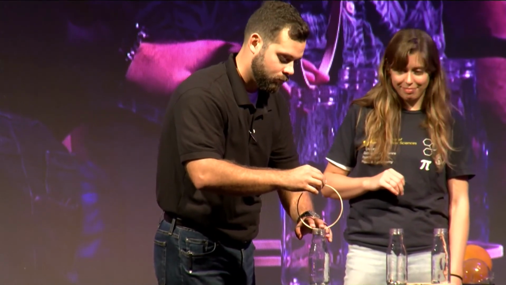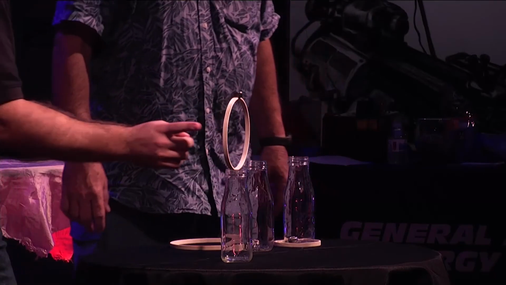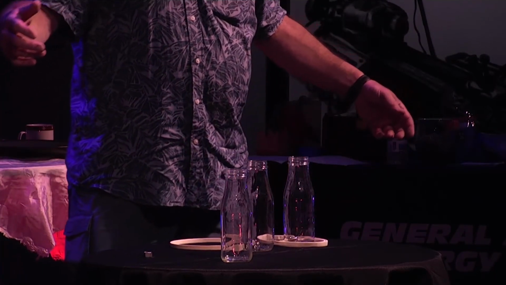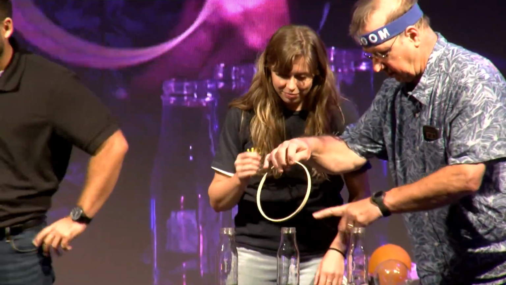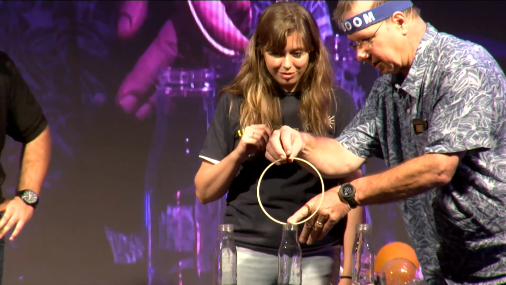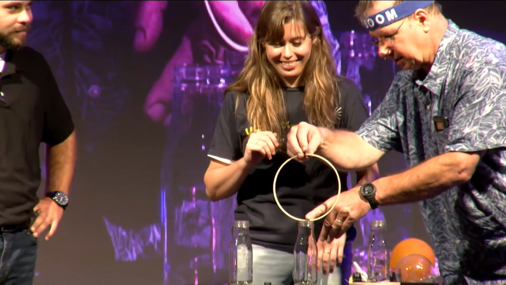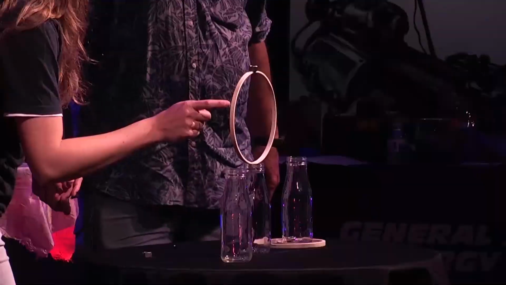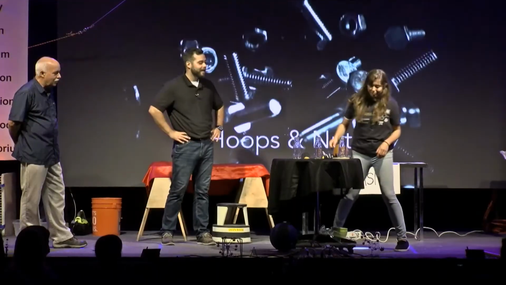It's a bigger hoop, so it will fall farther. Let's see if he'll be quick enough to move it. Oh! Resistance to change. We have one more chance. This is the hardest one of all. Nobody can do it.